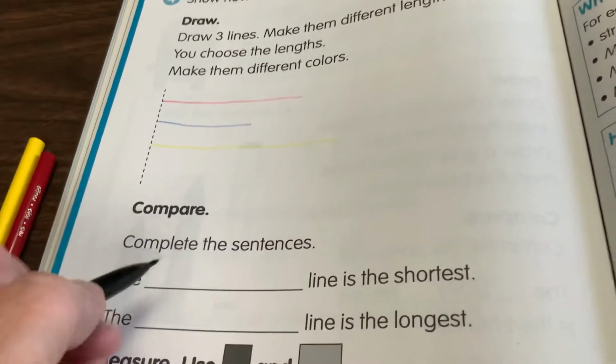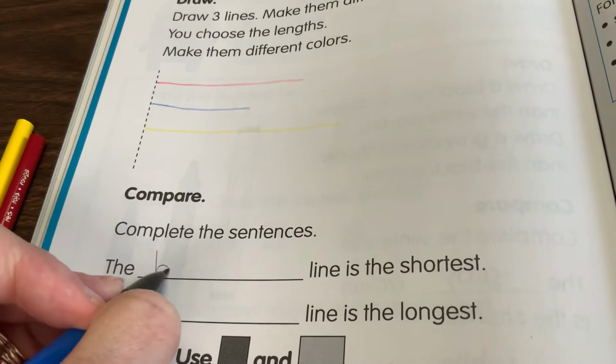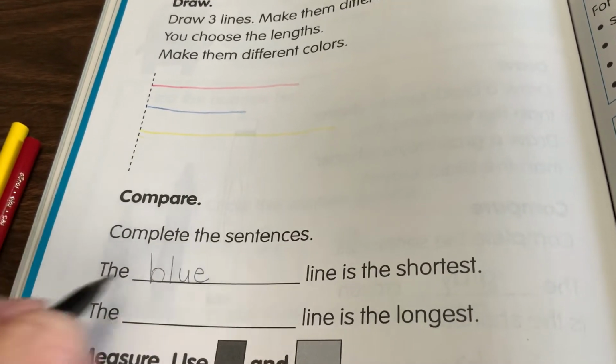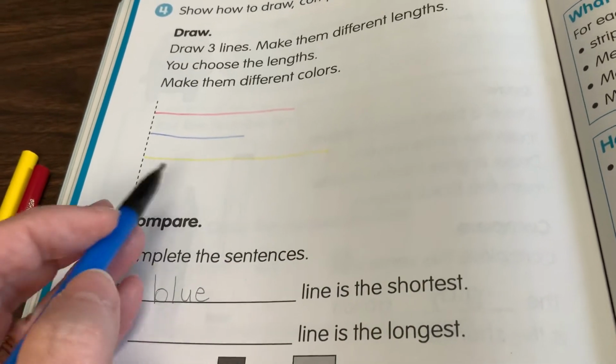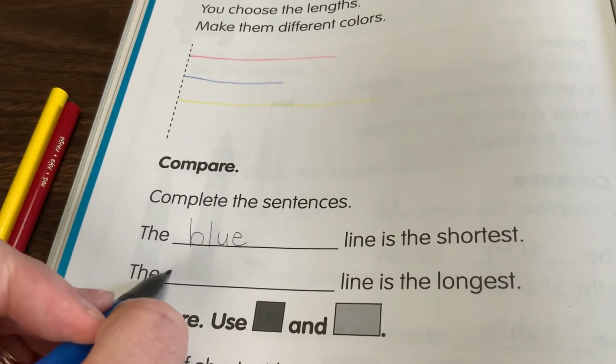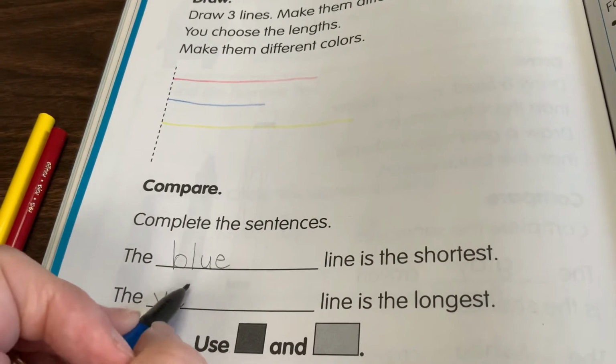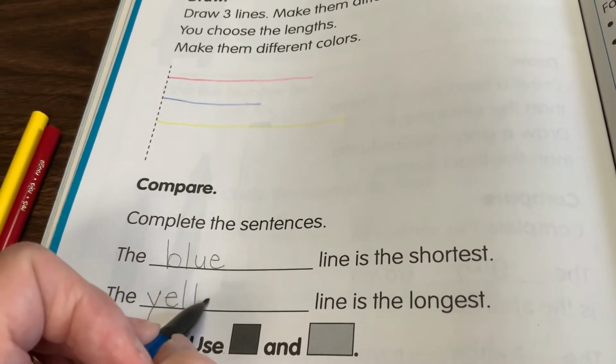Okay, it says the blank line is the shortest. So I look at that, the blue. How do we spell blue? B-L-U-E. The blank line is the longest. Which is the longest? The yellow. Remember, words that start with Y, the Y at the beginning of the word says y.